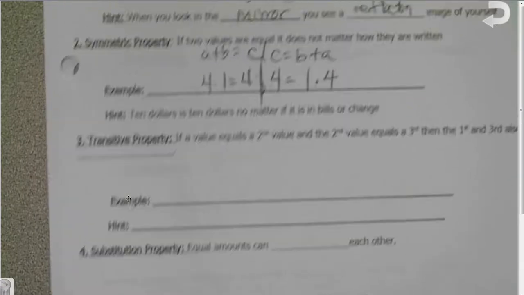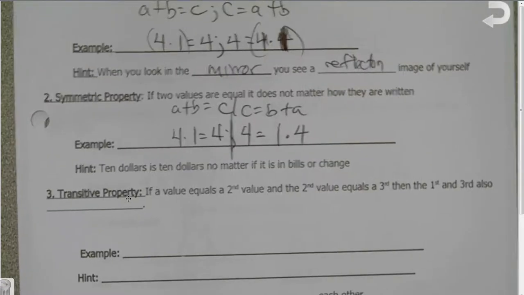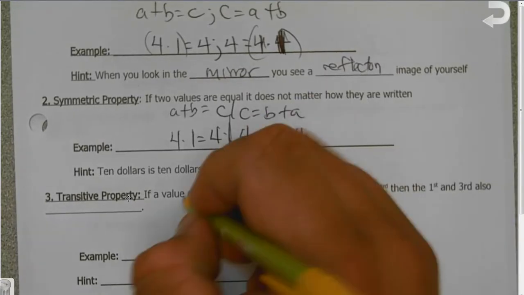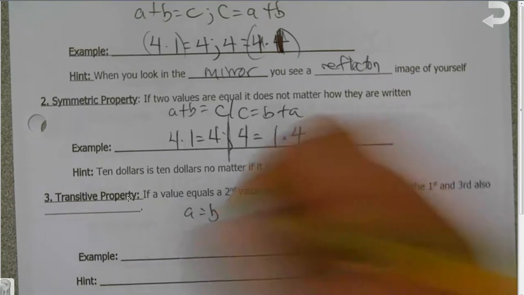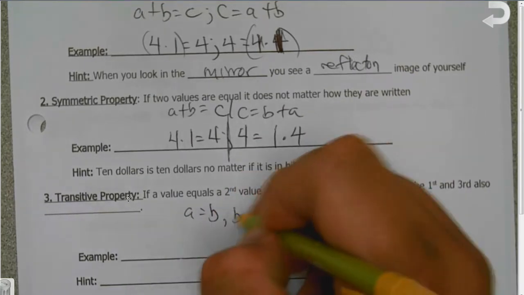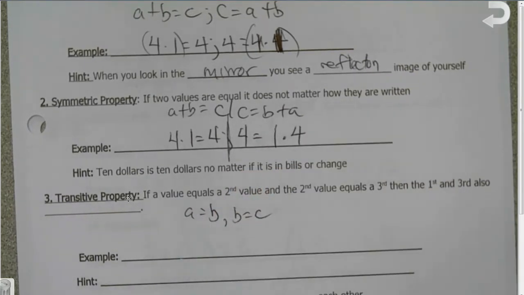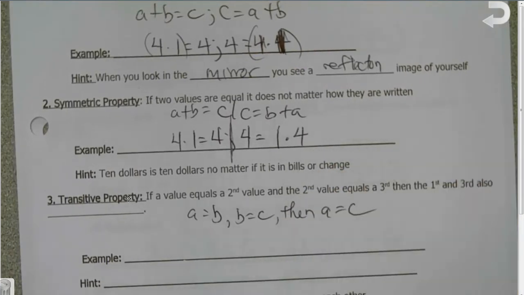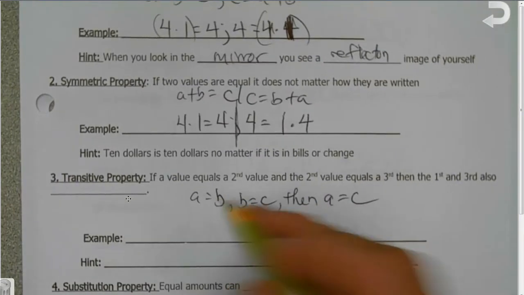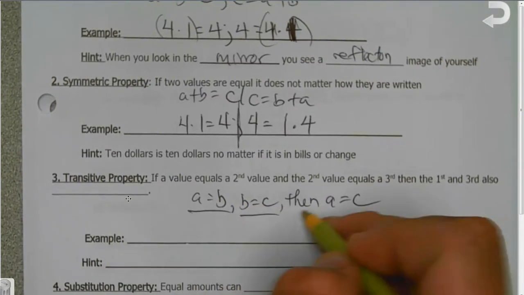In the transitive property, it says, if a value equals a second, so if A is equal to B and B is equal to C, then A is equal to C. So with the transitive property, I often think of the word 3. 3 things should be happening.